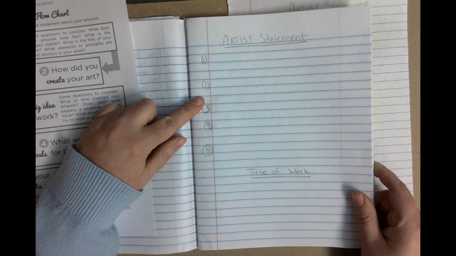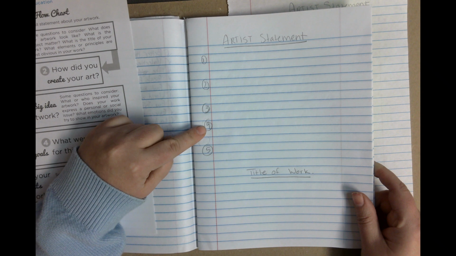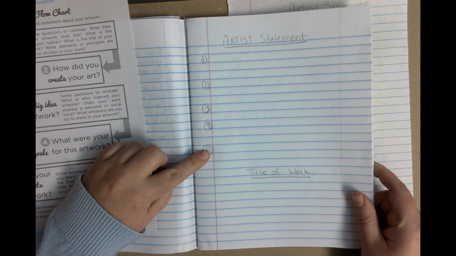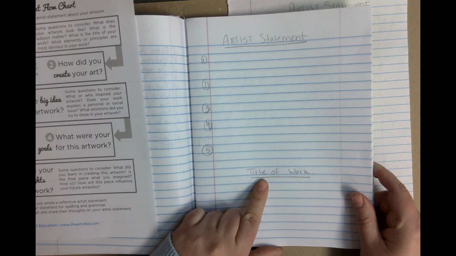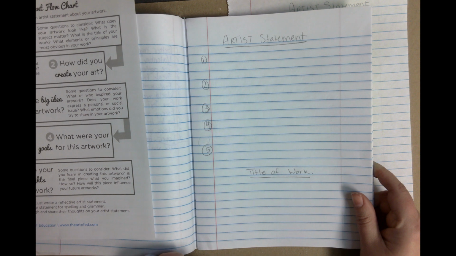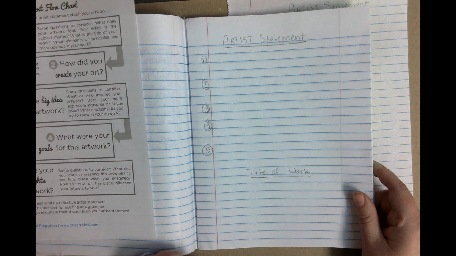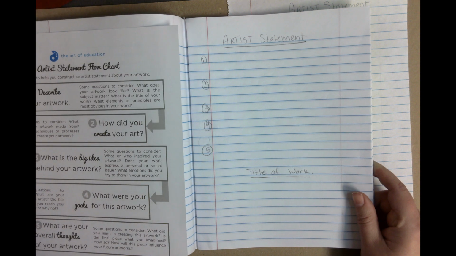Oh, I made a mistake. Number 3, you should skip 2 lines, not 1. Number 4, skip 2 lines. 5, skip 2 lines. And then after that, you're going to write "Title of work," and then give yourself some thinking space below it. Go ahead and pause the video and get yourself caught up with me, and then unpause it and let's keep going.